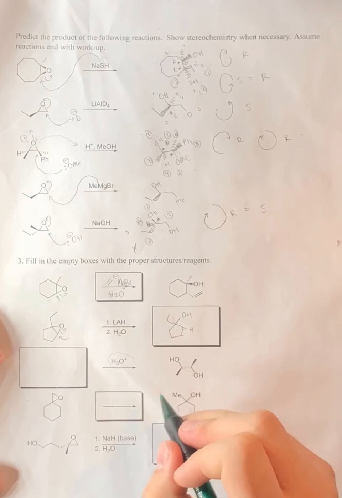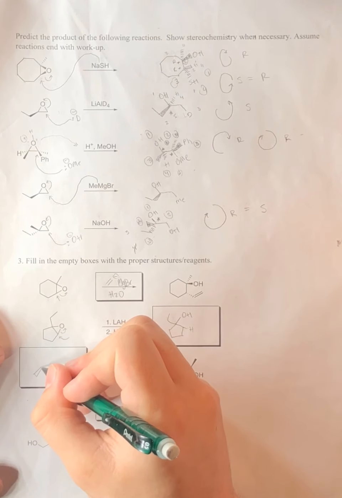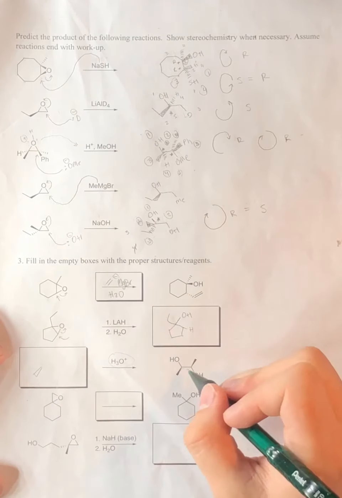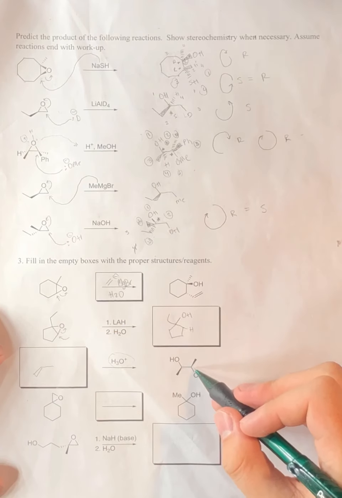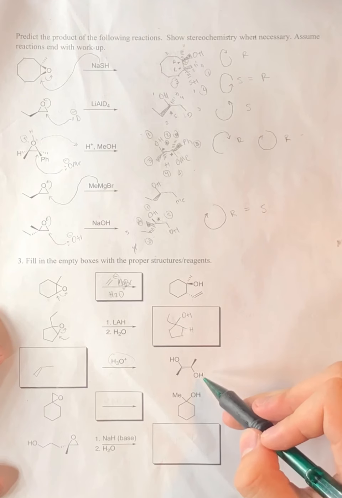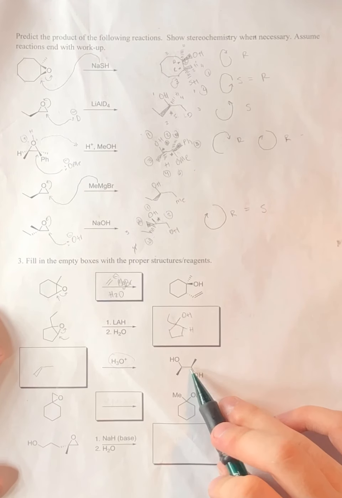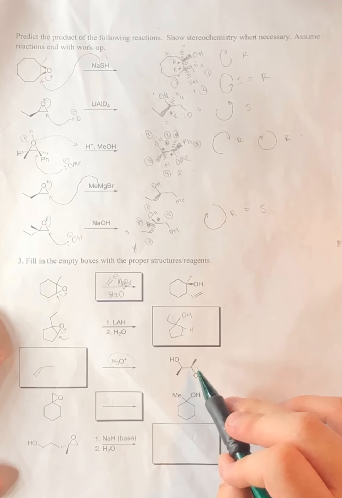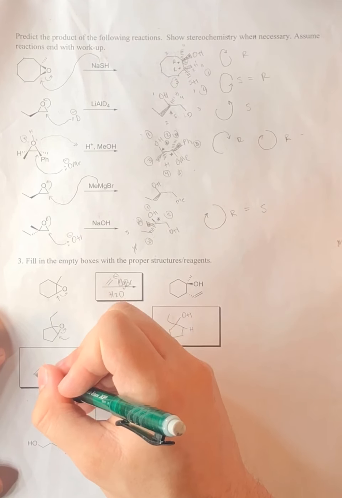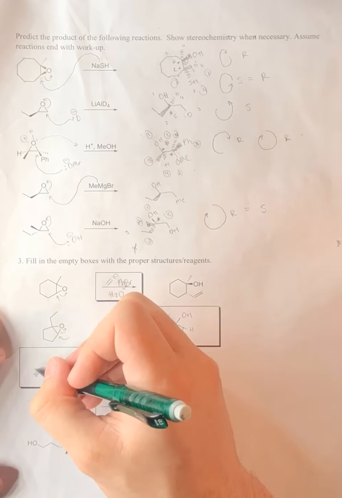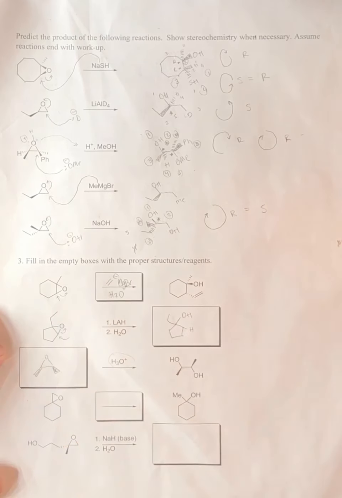So we can redraw this methyl group. Once again, we're going to put this carbon to carbon bond and redraw this other methyl group. Remember, because something must have attacked it from bottom up, this methyl group was pushed upwards. So we can redraw the methyl group over here. And not forget about our epoxide.